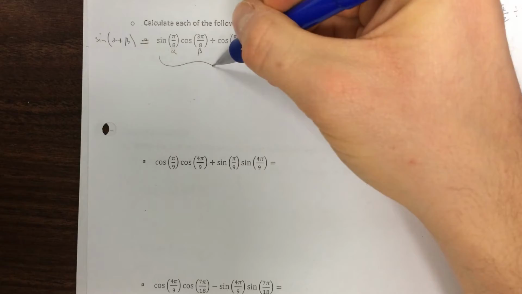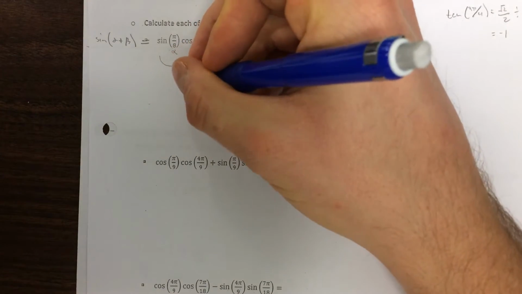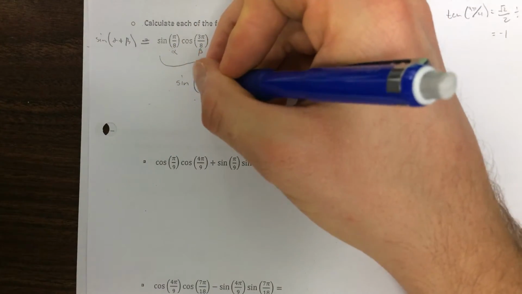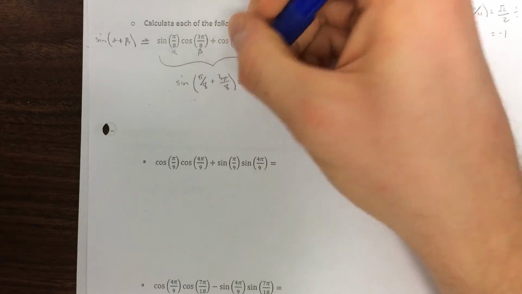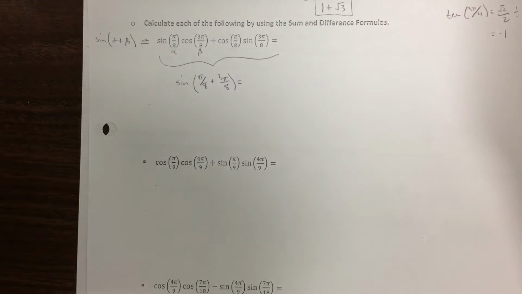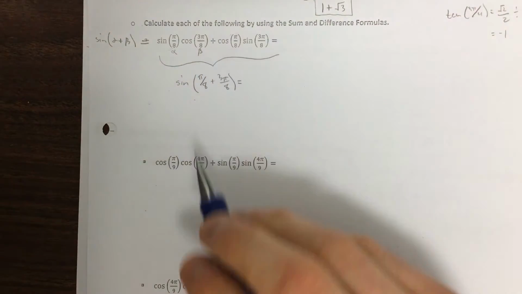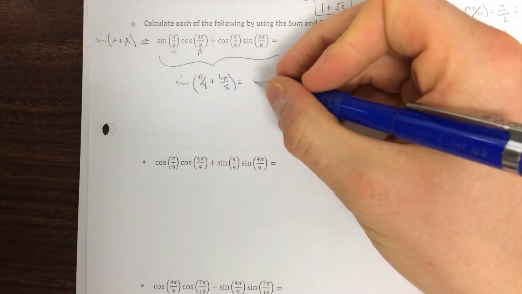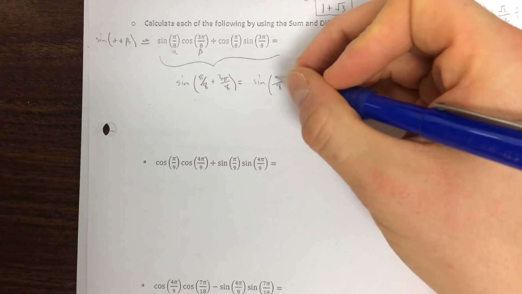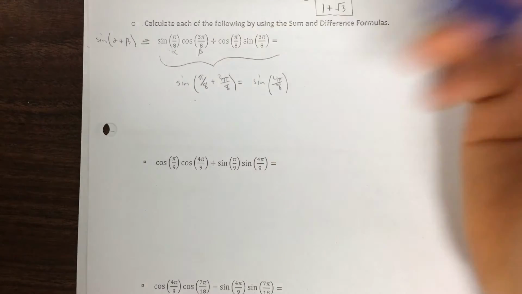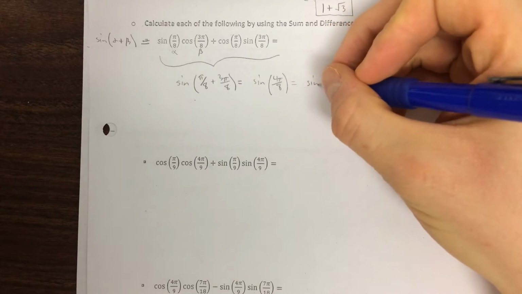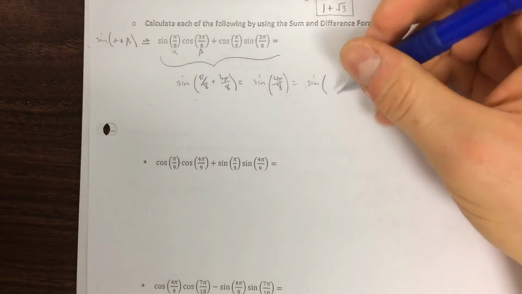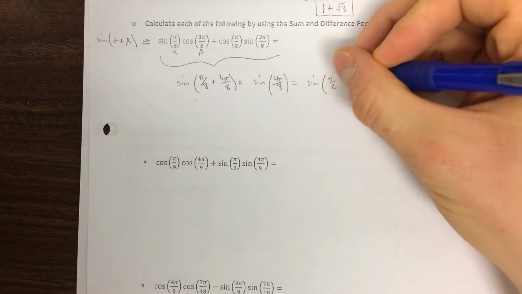So what we can do is work in reverse. What this would become is sine of pi over 8 plus 3 pi over 8, because that's our beta. Now we're adding fractions. In order to add fractions, you need a common denominator. We have that here. So this would be sine of 4 pi over 8. Pi plus 3 pi is 4 pi. And now we can simplify this. 4 over 8 simplifies as a fraction to pi over 2.